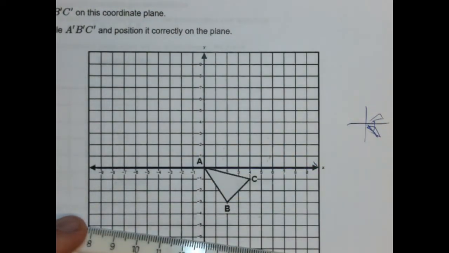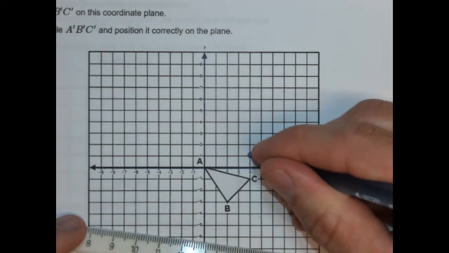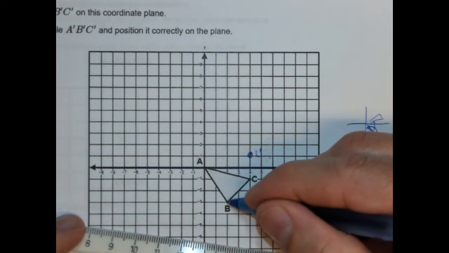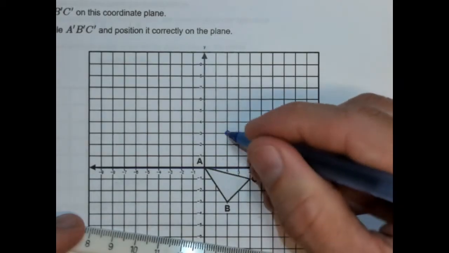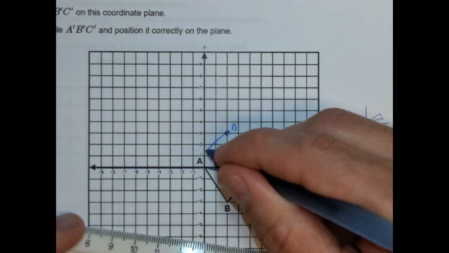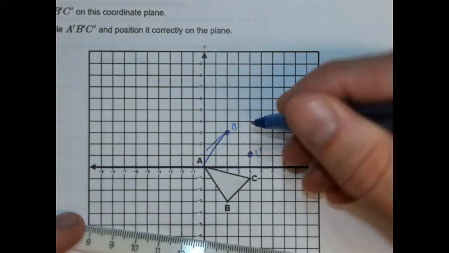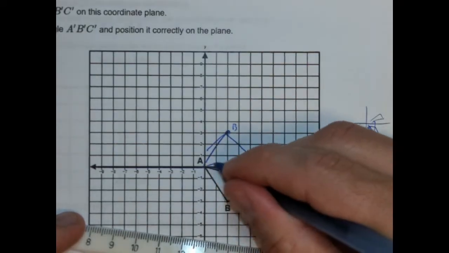So A is going to stay where it is. C prime should be right here. And then B prime is, see, 1, 2, 3. So 1, 2, 3. There you go. And that's B prime. Oops, there we go. So that's the first part.